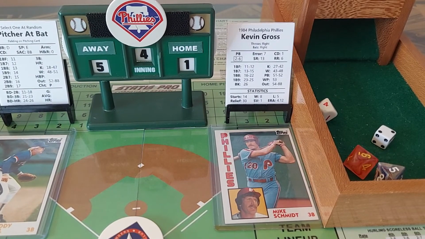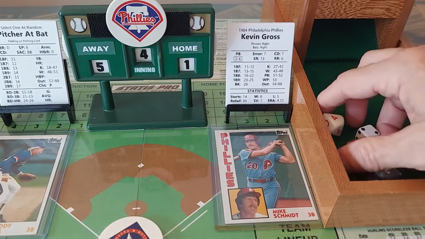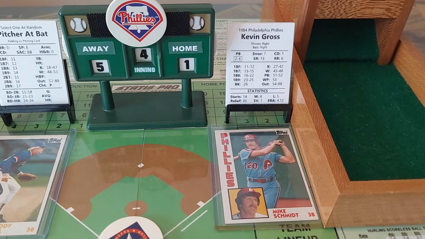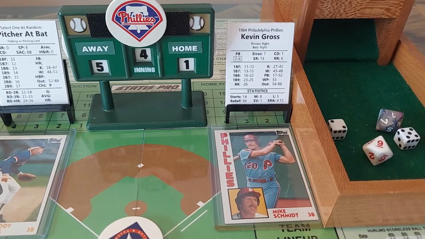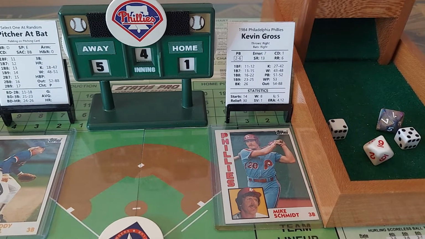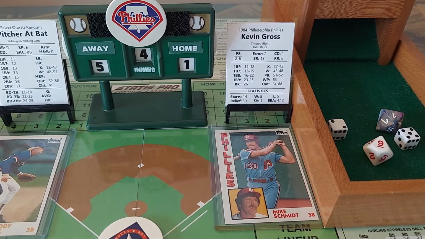New pitcher for the Philadelphia Phillies. That's Kevin Gross, 4.12 ERA. Relief rating of 6, and 2-6 is his PB number. Leading off for the Rangers is the pitcher, Frank Tanana. 7 off Tanana's card, and 21 is a strikeout.